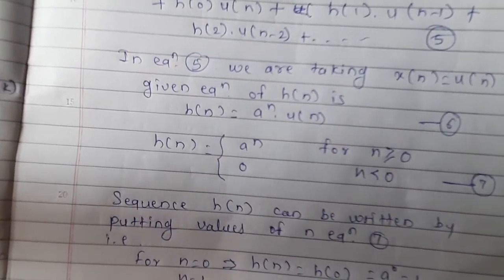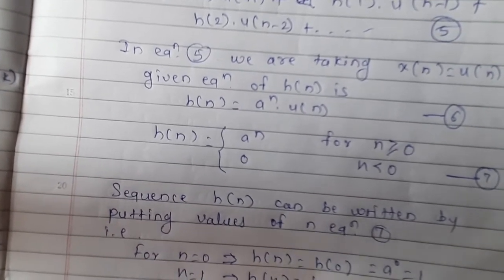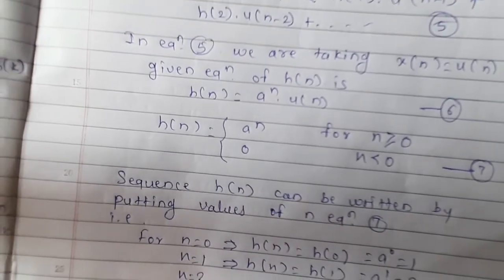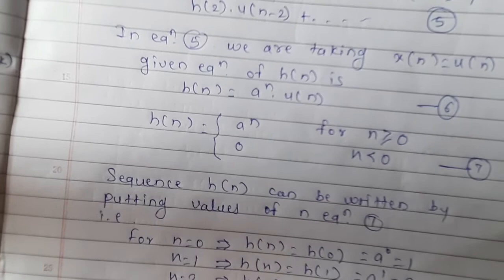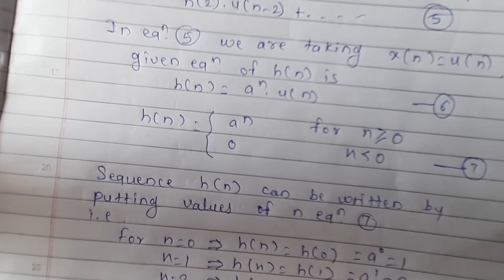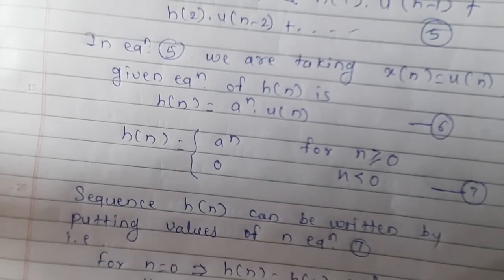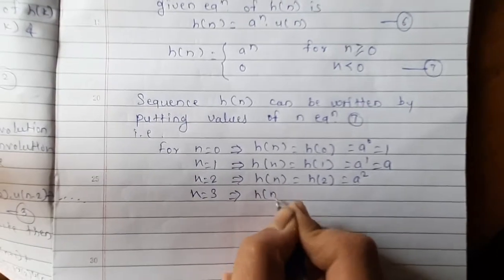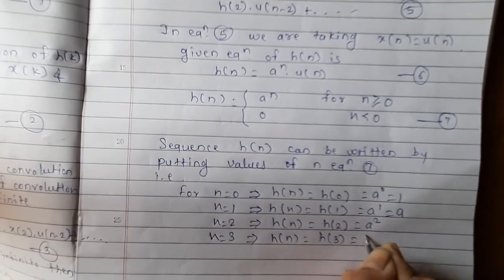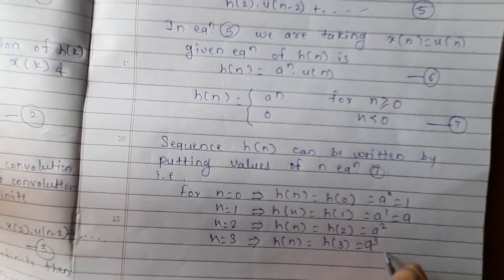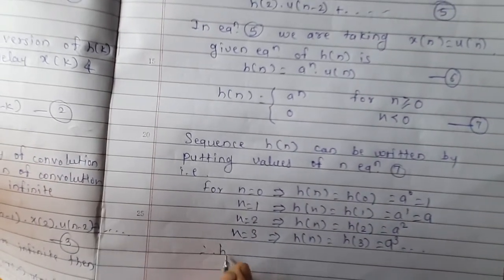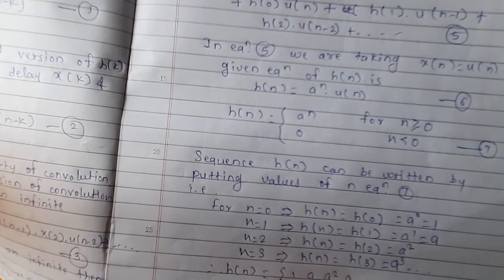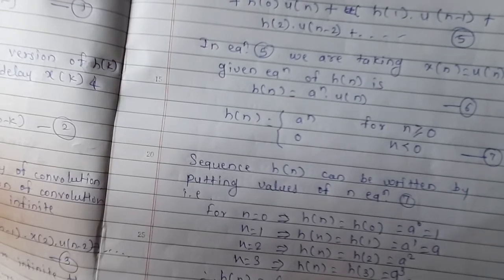For n equal to 1, h of 1 is a raised to 1, which is a. For n equal to 2, h of 2 is a squared. For n equal to 3, h of 3 is a cube, dot dot. So h of n is equal to 1, a, a square, a cube, dot dot.